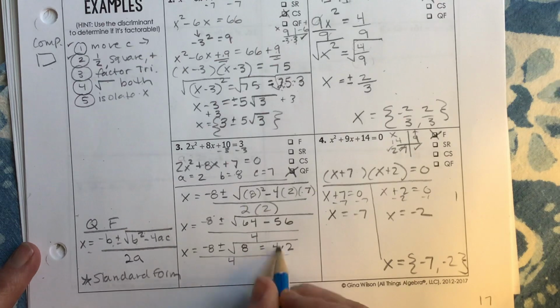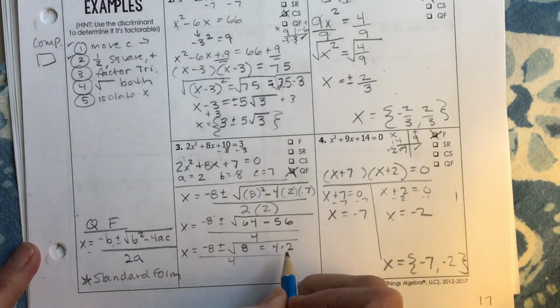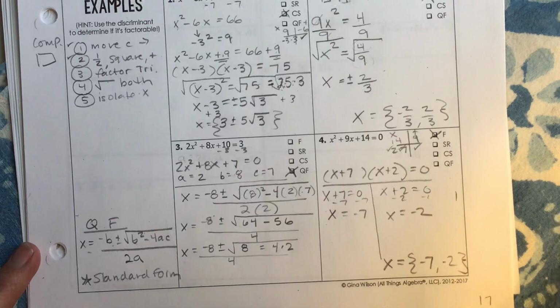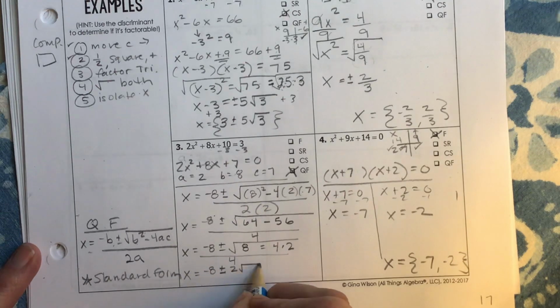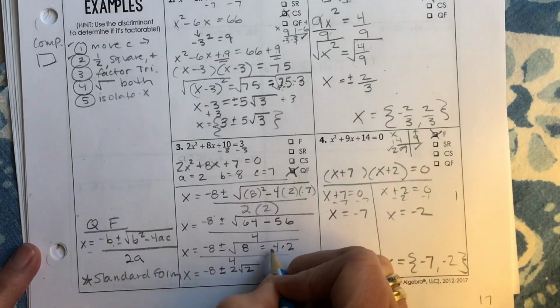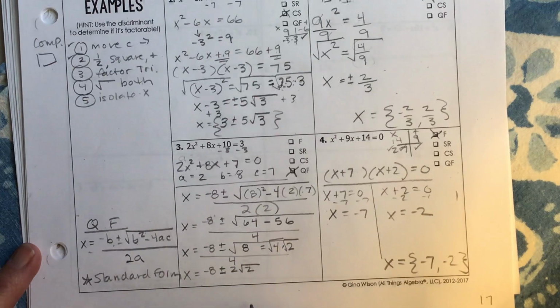Can I get the square root of 4? I can. So I could rewrite the square root of 8 as 2 root 2. So x equals negative 8 plus or minus this whole thing, which again I could simplify the square root of 8 as 2 root 2, all over 4.